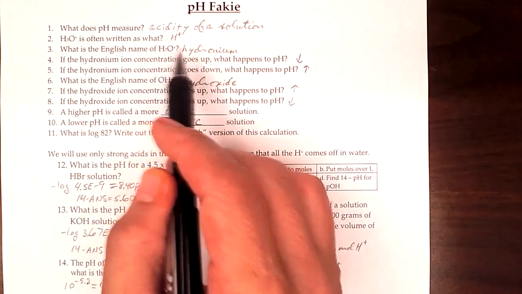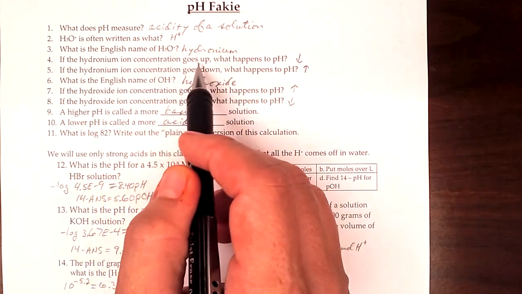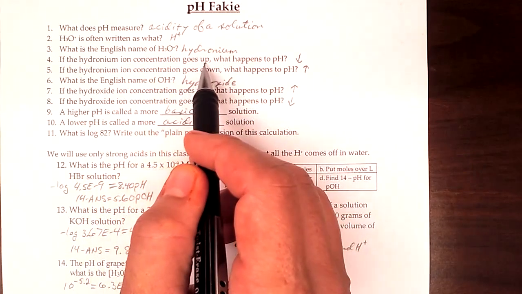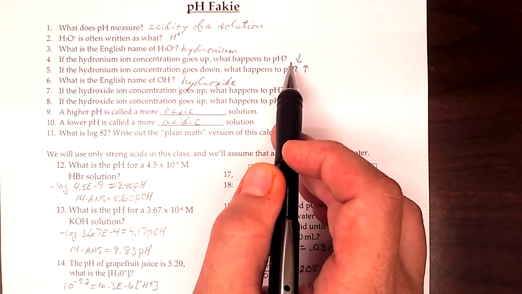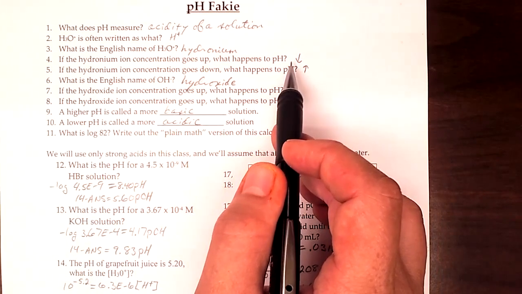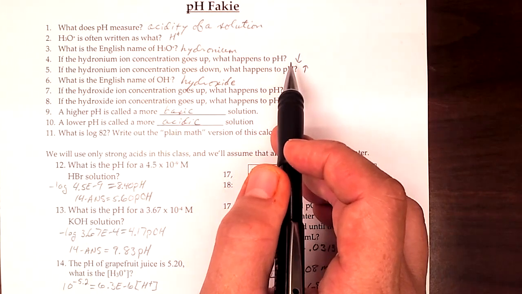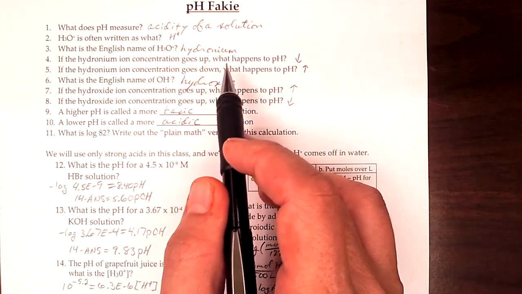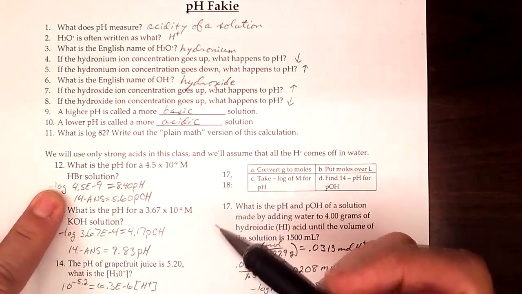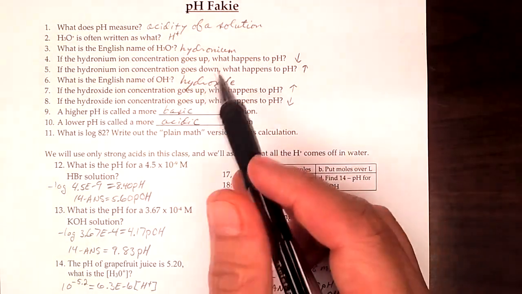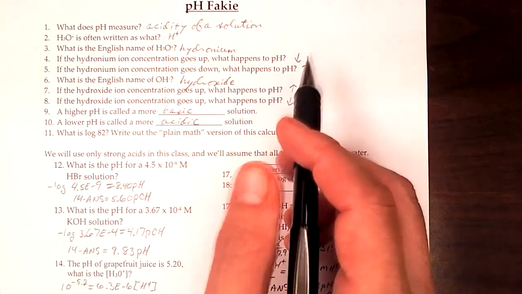What's the English name of H3O plus? Hydronium. Now, if hydronium is getting more concentrated, if the concentration goes up, it's getting more acid, but that makes the pH go down. And that is against what most people think, and it's certainly against what I expected. I thought, well, this system's dumb. Well, there's a big mathematical reason, and I think I explained it in another tutorial. If the system is getting more acid, the pH goes down because we used the negative sign. Remember the negative signs we used? That makes the directions flip. So conversely, if the hydronium ion concentration goes down, then the pH goes up.